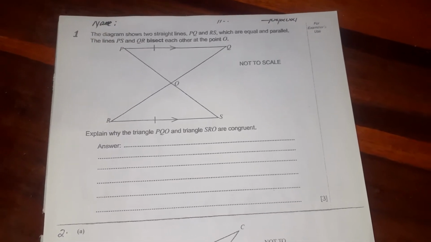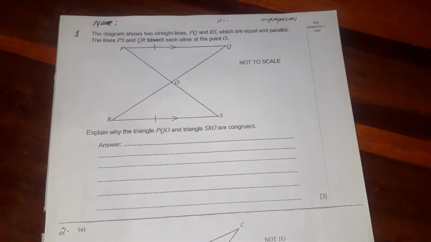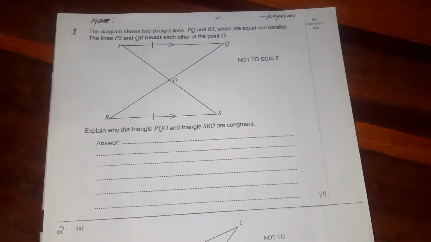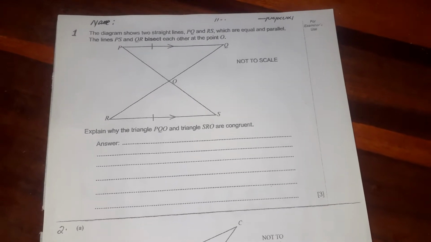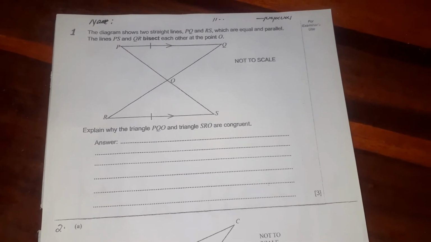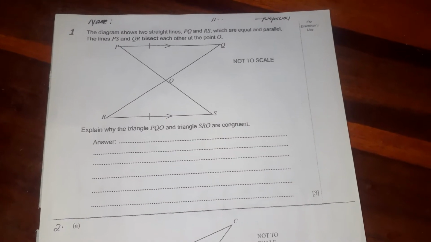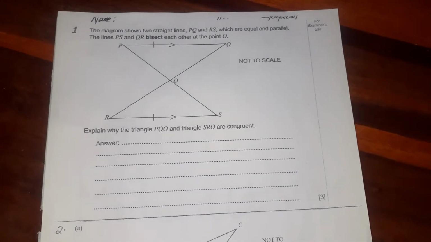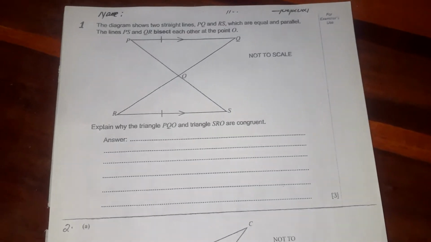In this video, we're going to look at a few questions on geometry, specifically on two topics, congruence and similarity. Now, let's start with the first question.